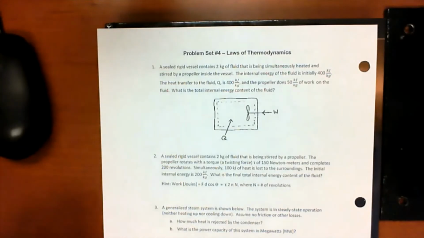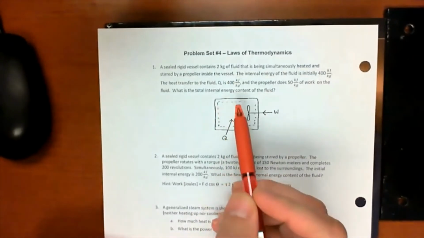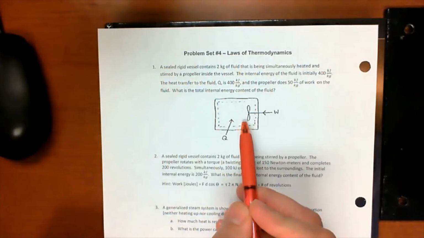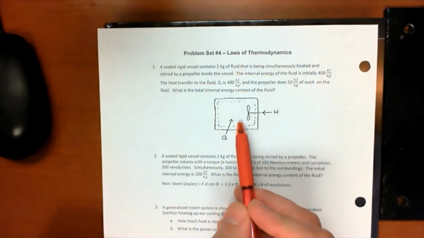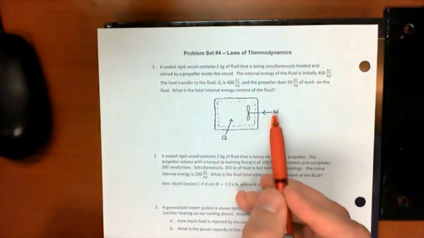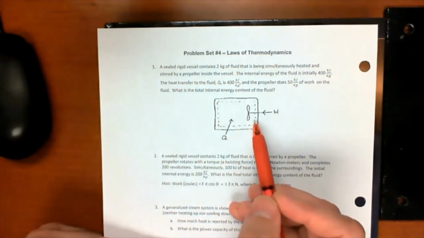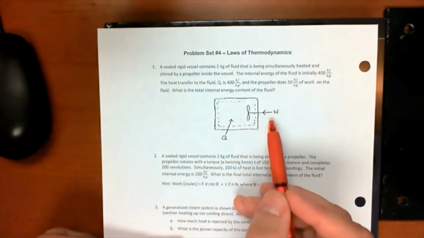I will do a quick review of problem set number 4. To do that, I'm going to switch over to the document camera. Here's problem set number 4. In number 1, we've got a sealed rigid vessel, and it contains 2 kilograms of fluid. It's being both heated and stirred at the same time. So heat is Q, and it's being stirred. That's an example of work. That's one of the examples we gave early on in the class of a kind of work.